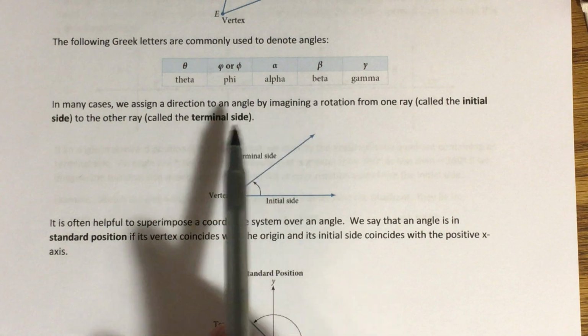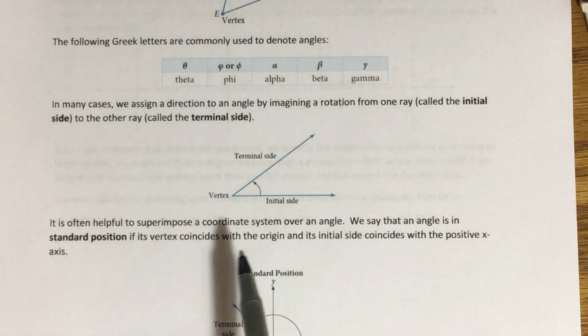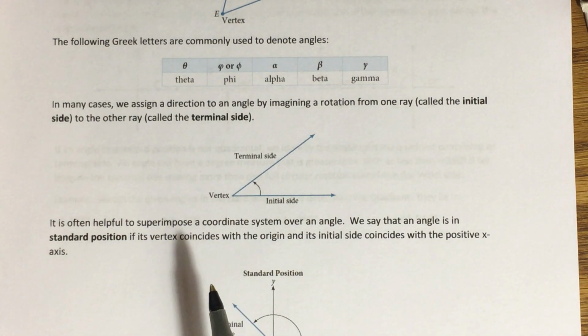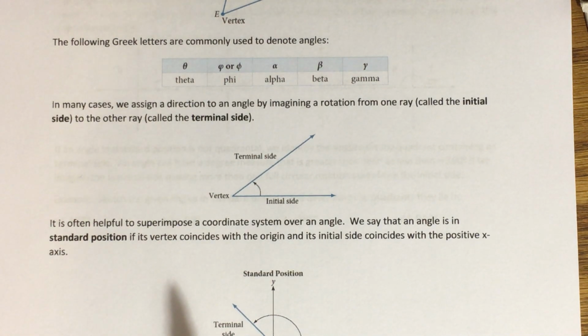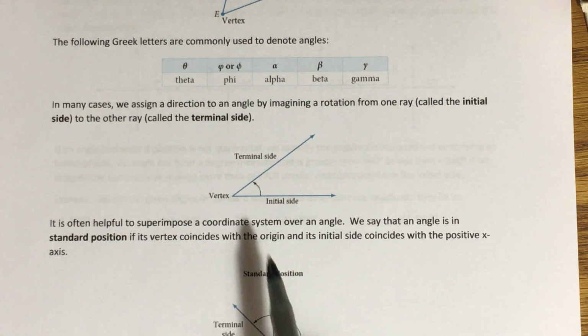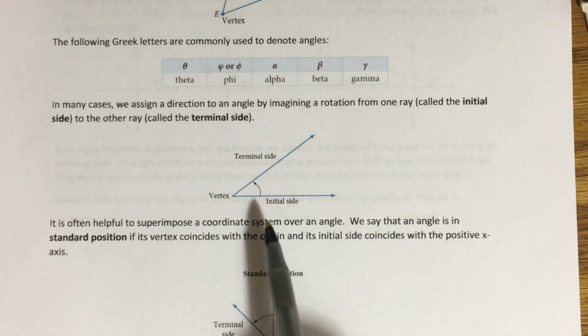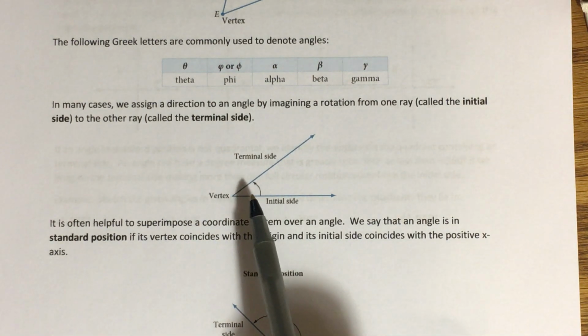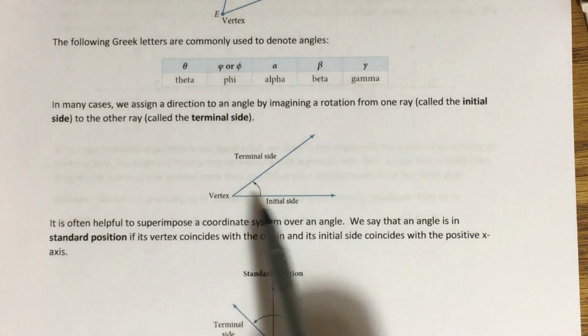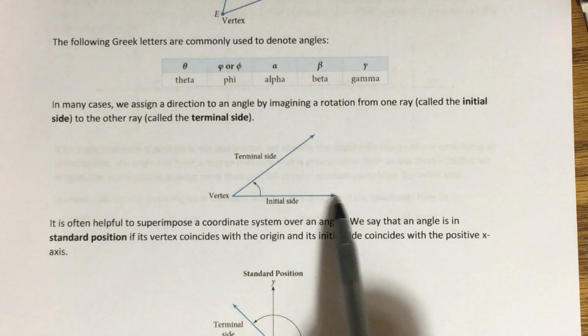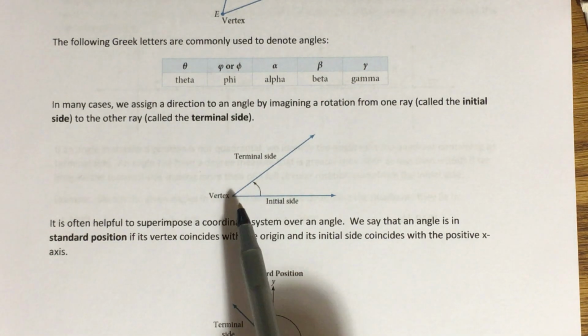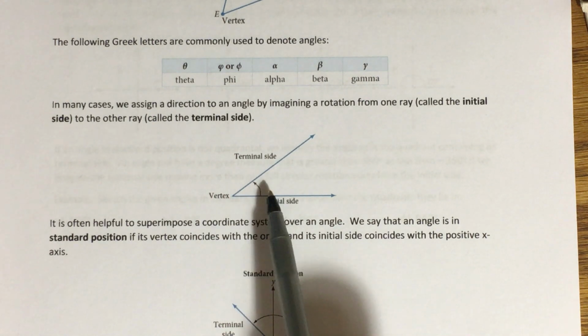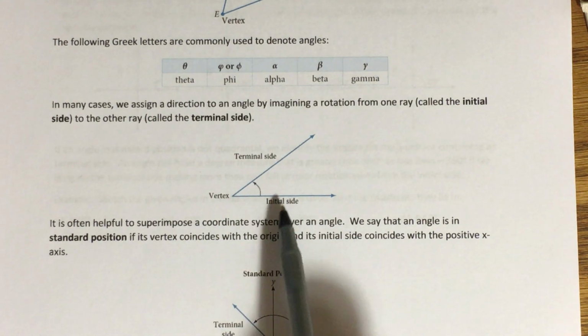Now, one thing that we also commonly do with angles is we imply some sort of orientation or direction to that angle. What I mean by that is, an angle being defined as two different rays, we think of one ray as a starting point, and the other ray as rotating away from that first ray.